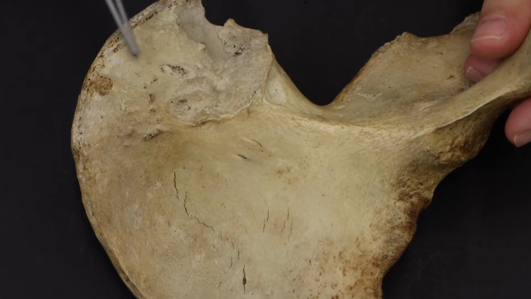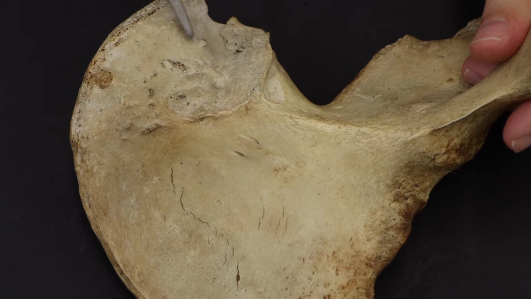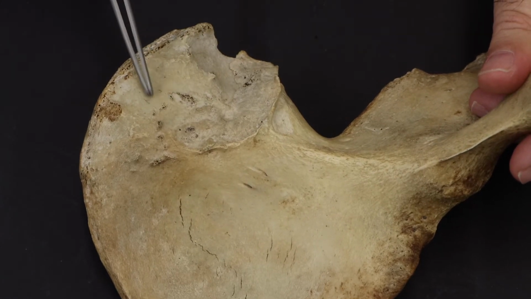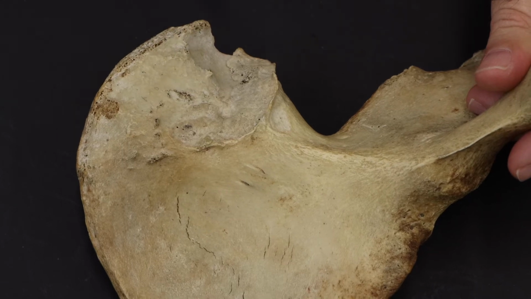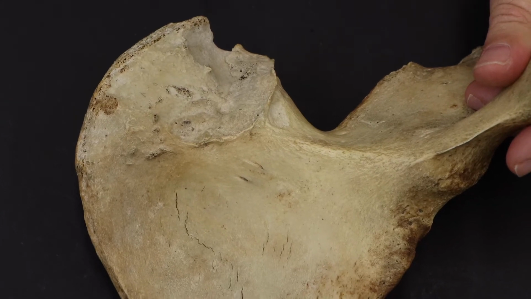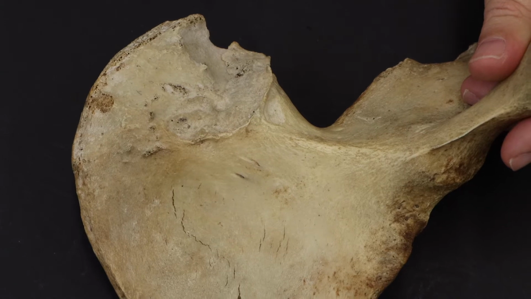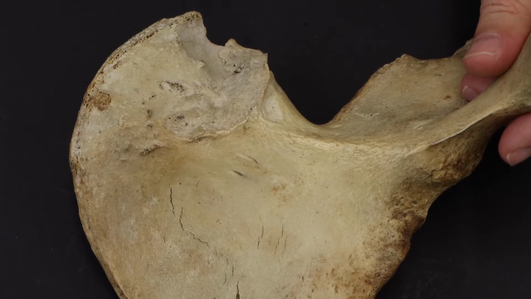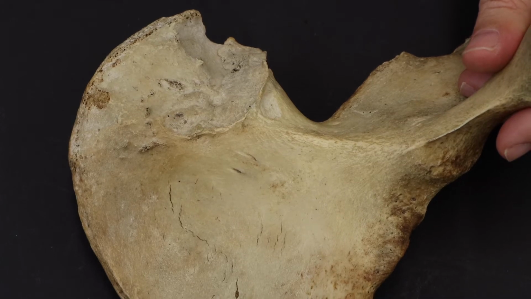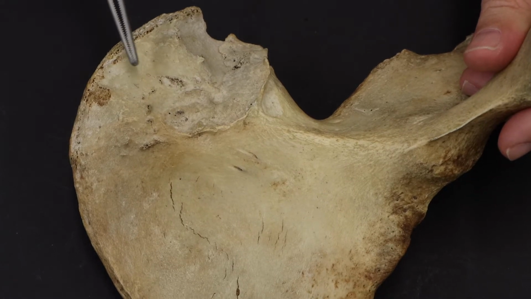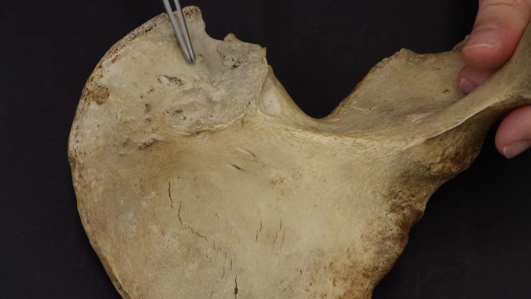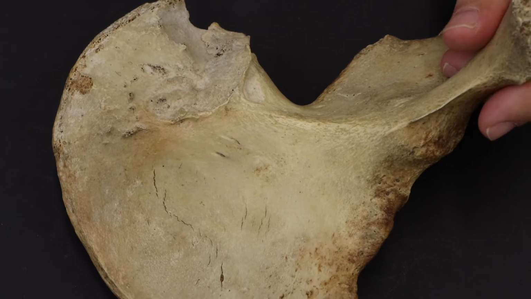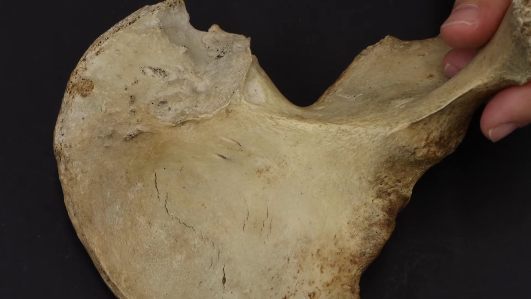Posterior to that, again you can see some roughness, the same as we had in the sacrum. This roughness is called the iliac tuberosity. It is the place for attachment of the ligaments that strengthen the sacroiliac joint, the posterior and interosseous sacroiliac ligaments.